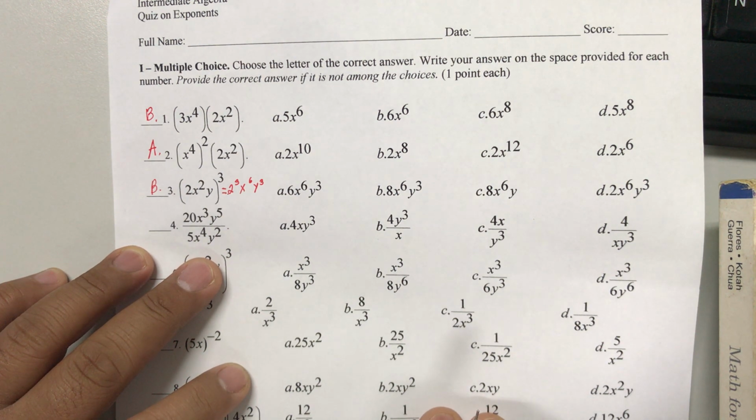Now, a while ago, I did mention that when you multiply expressions with the same bases, you simply add their exponents. In this case, when you divide expressions with the same bases, you simply subtract their exponents. The expressions are x cubed and x to the power of 4. They are to be divided. That means that their exponents must be subtracted.